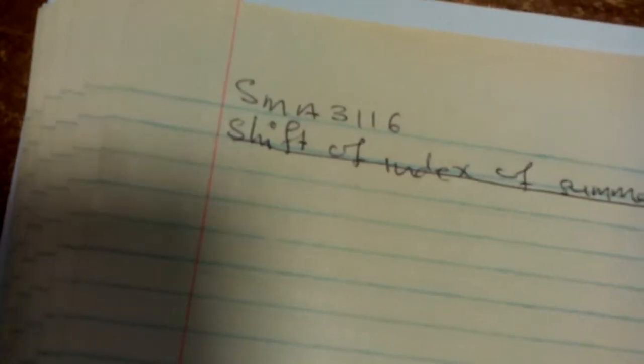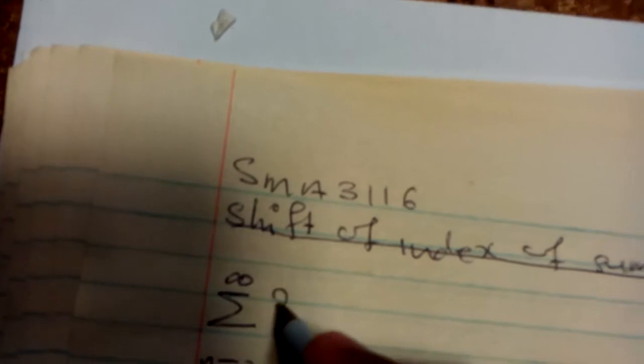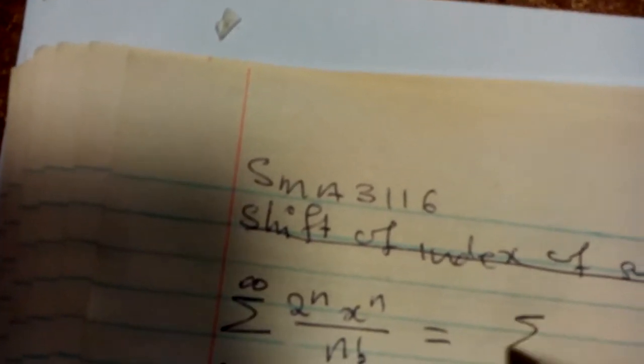Given a series, one can sum, say, from n equal to 0 up to infinity of 2 to the n x to the n over n factorial. This is still the same as summing from some other arbitrary index, say j, from j equal to 0 up to infinity of 2 to the j x to the j over j factorial.